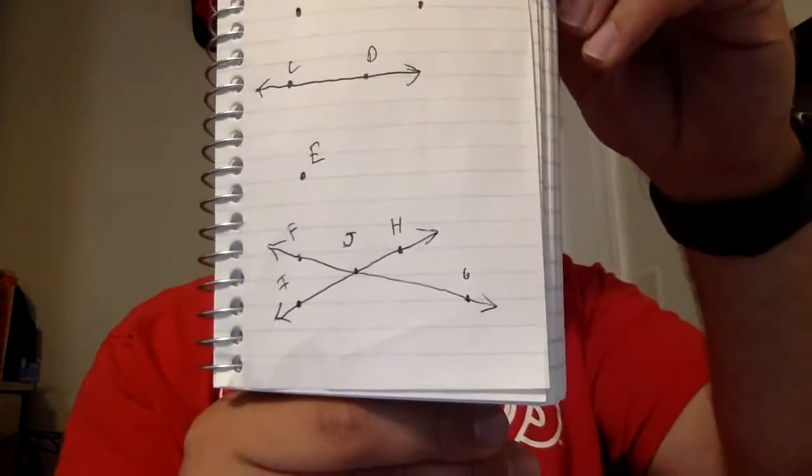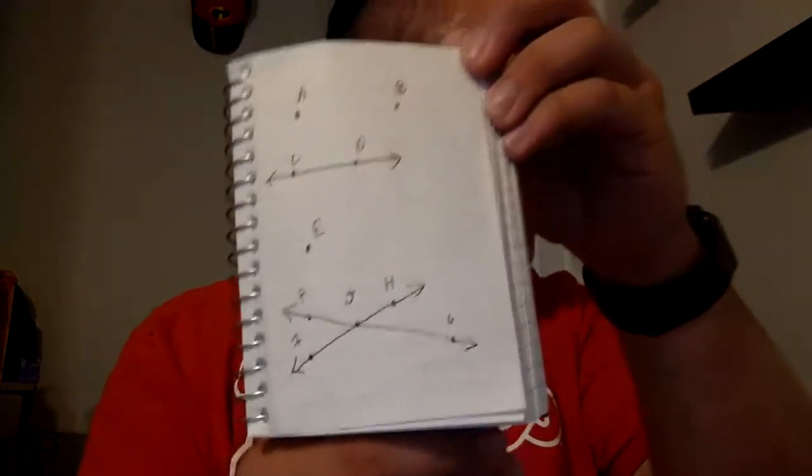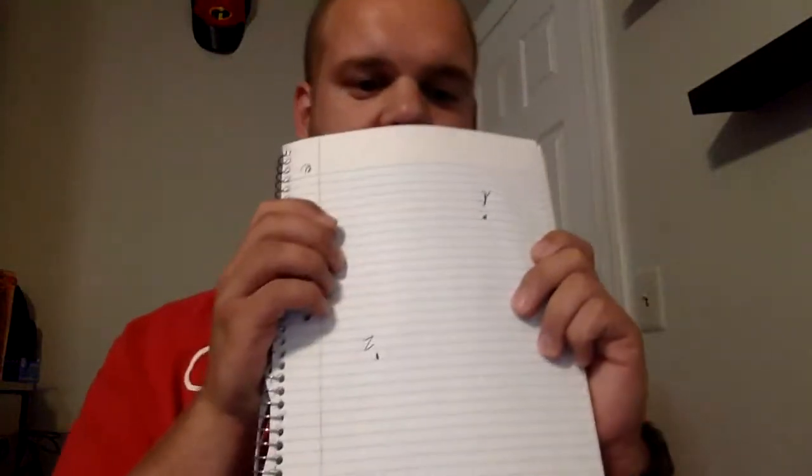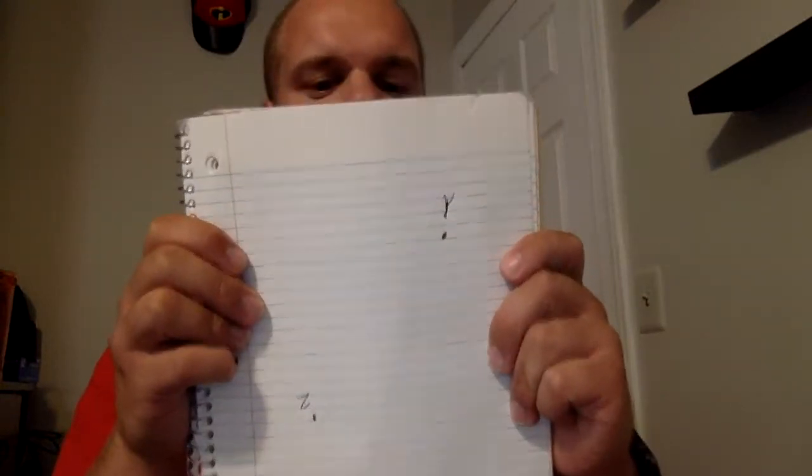So we talk about planes intersecting. I already said this sheet of paper right here is a plane. This is another plane. As you can see, I put 2 points on this plane, Z and Y. Z and Y are both points on this plane. That means that they are coplanar.